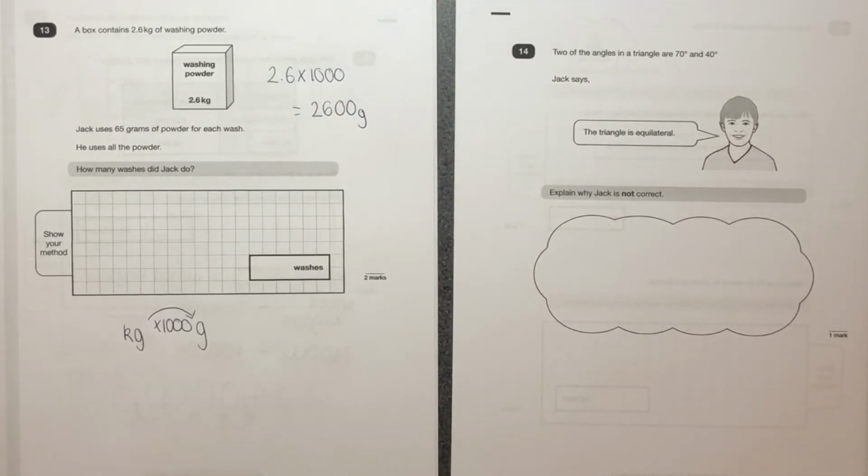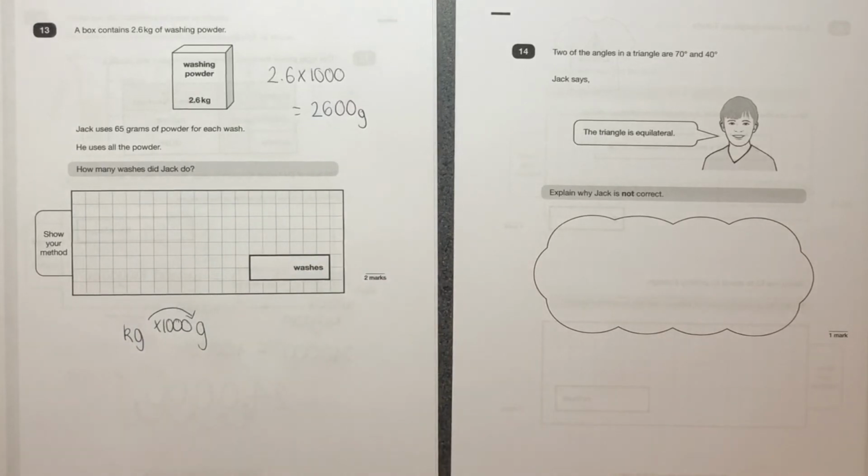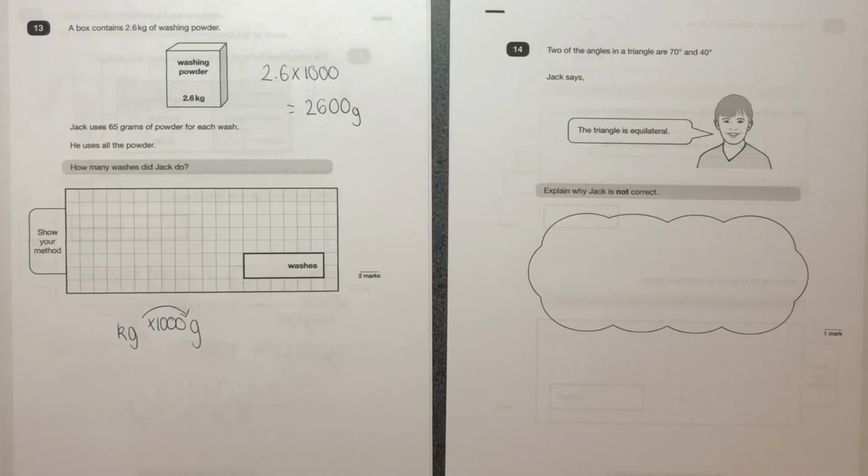Now our next step, we're asked how many washes did Jack do? So we need to do 2,600 divided by 65. Now the next step for this, when it involves a 2-digit number that we're dividing by, I tend to like to write down the first 5 multiples of it.